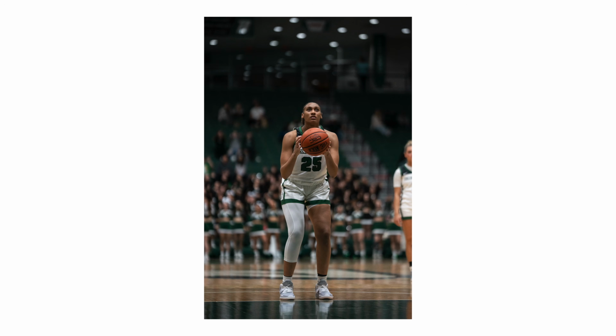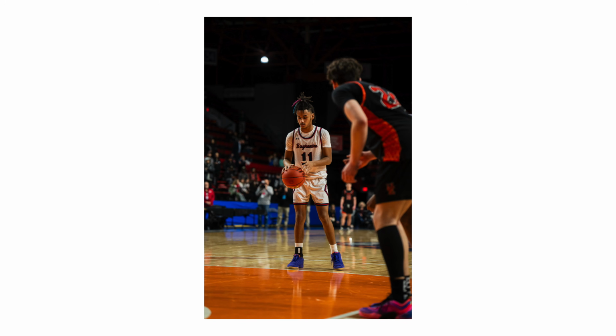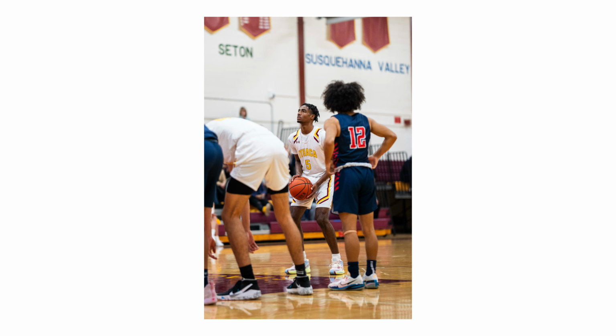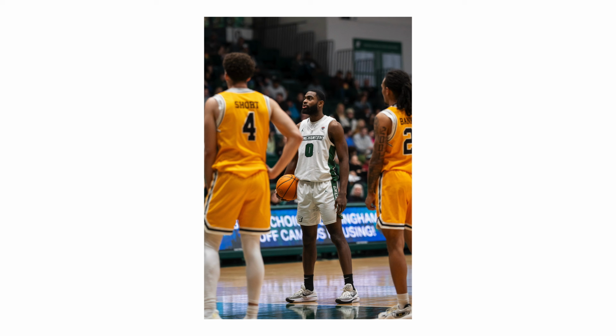Free throws, I think, are probably the most accessible picture to get because there's not really anything going on, so you don't need a high shutter speed. For these pictures, I'll go underneath the basket, but sometimes I'm at an angle because I don't really want to distract the person by being right underneath the basket, but sometimes you gotta do what you gotta do. If I do choose to go directly in the middle, I'll just do it for one of the free throws and not for both of them. Also, if it's a really intense moment and the free throws really matter, I might not do that.